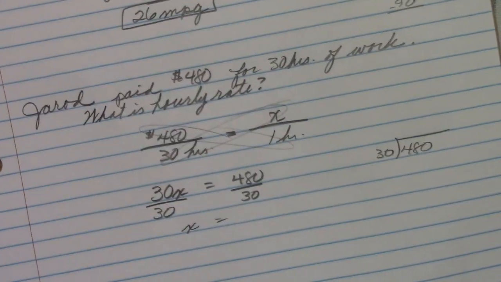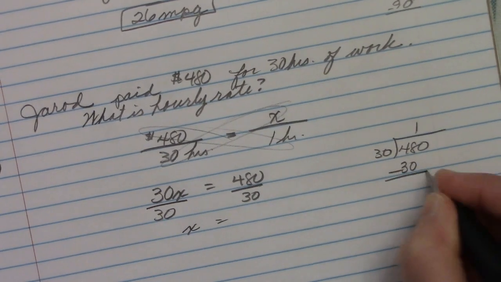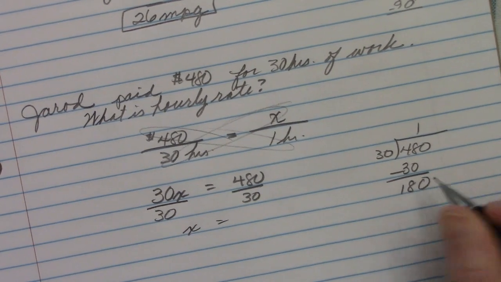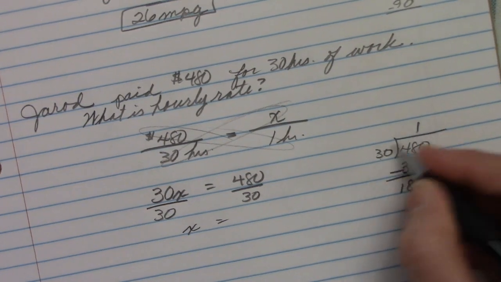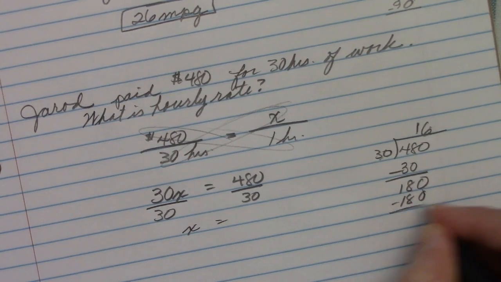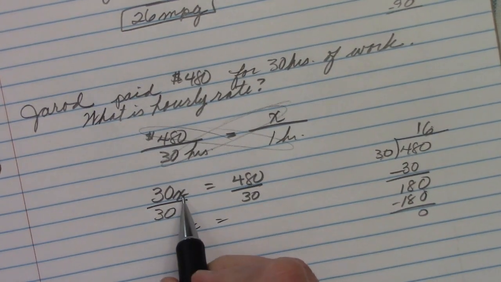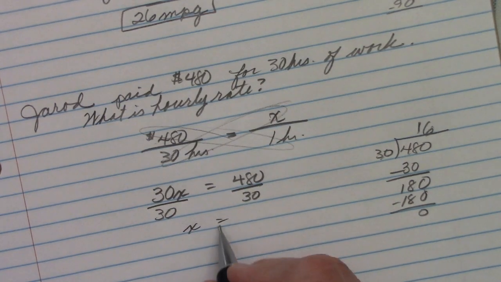Okay, well, 30 goes into 48 once, with 18 left over. And I think 3 goes into 18 6 times, so maybe right there, 6 times 0, 0. And 18 comes out even. So what does this x stand for? It's dollars per hour.